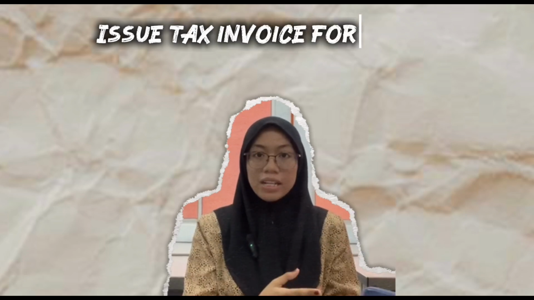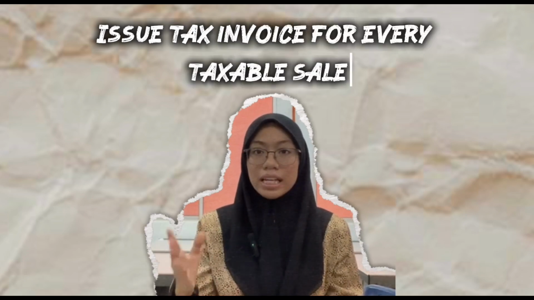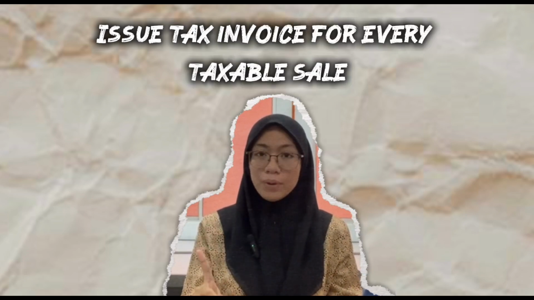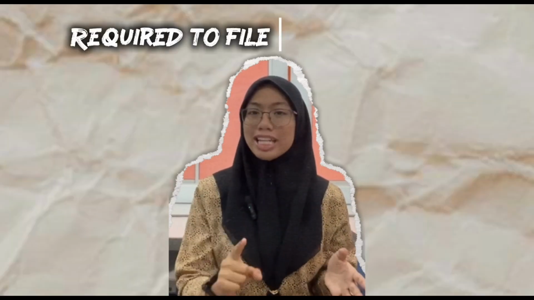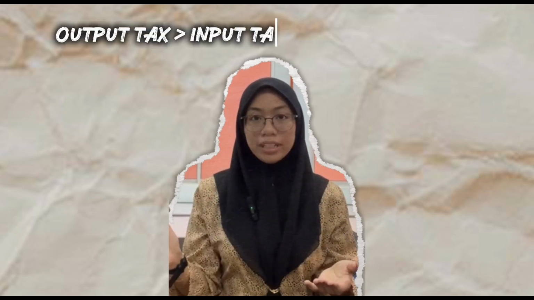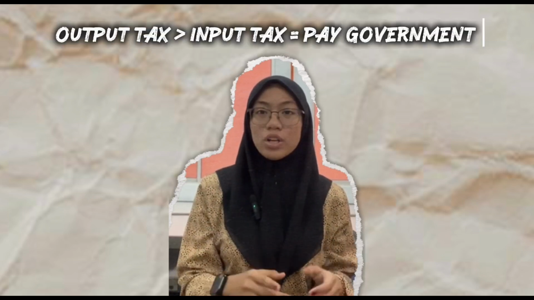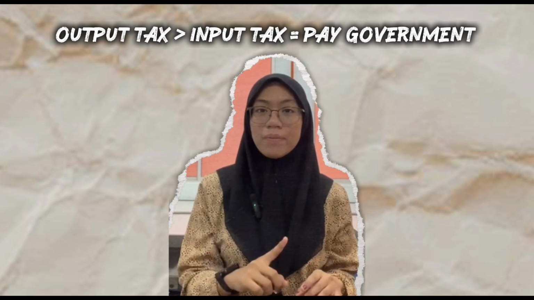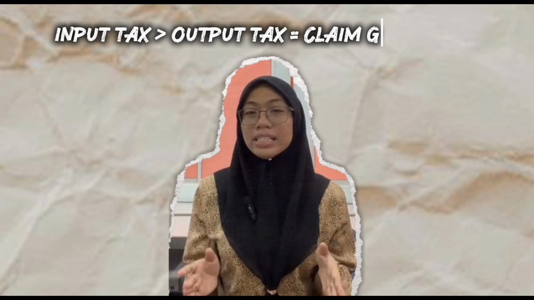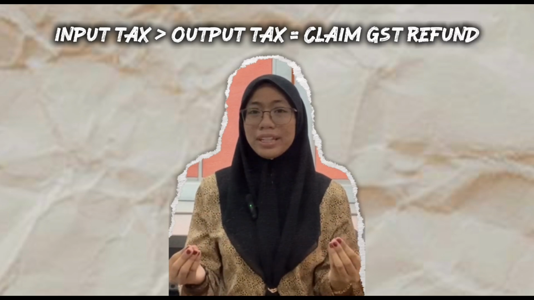Second, they are also required to issue tax invoices for every taxable sale made within 21 days after the time of supply. Third, businesses were required to file for GST returns. If the output tax exceeded input tax, businesses were required to pay the difference to the government. But if the input tax exceeded the output tax, businesses were able to claim a GST refund from the government.